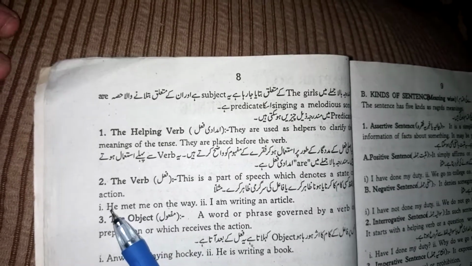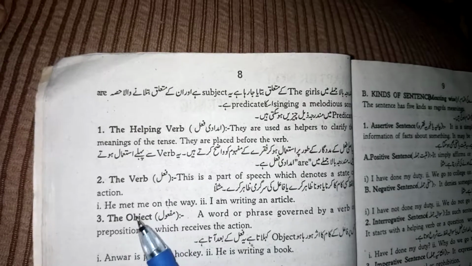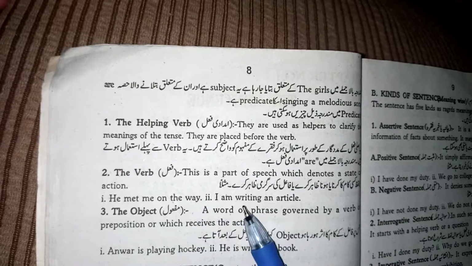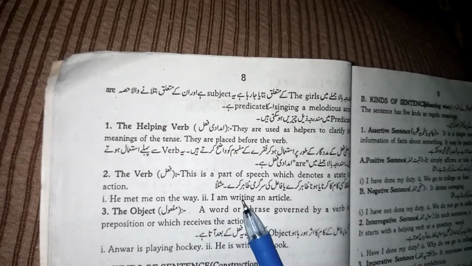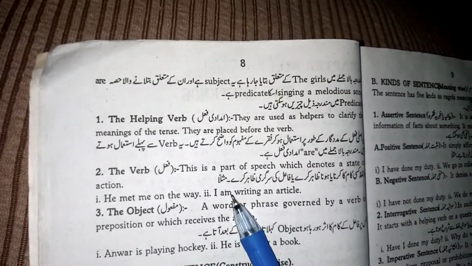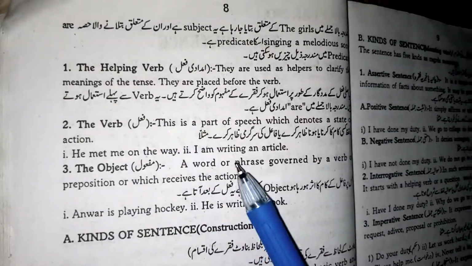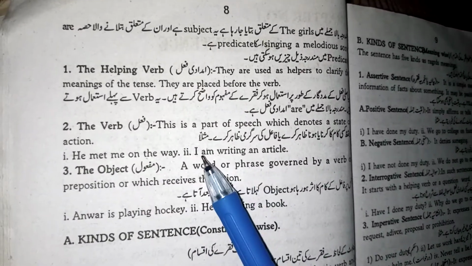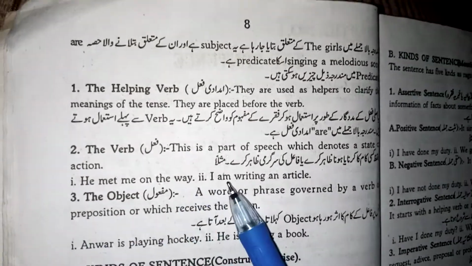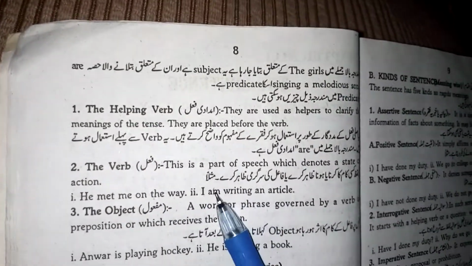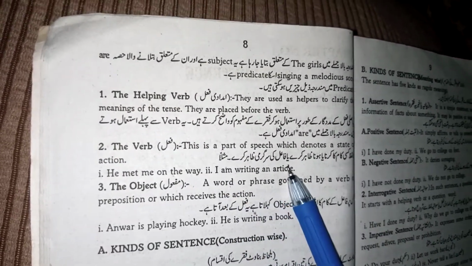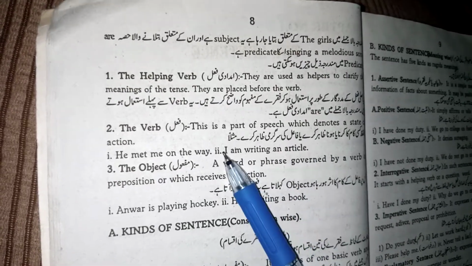So here, he is a subject, met is the verb, me is an object, and on the way is the prepositional phrase. And the next example is, I am writing an article. This example gives you the sentence construction with the helping verb followed by the main verb. I am writing an article. I is subject, am writing, am is the helping verb which is positioned before the main verb. So I am writing an article, a complete predicate of I.